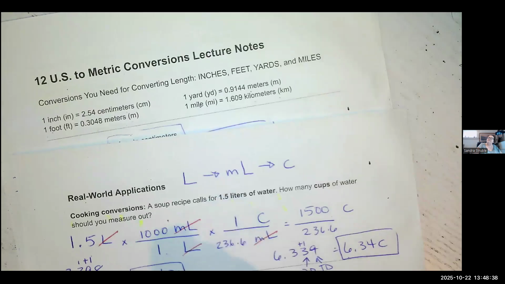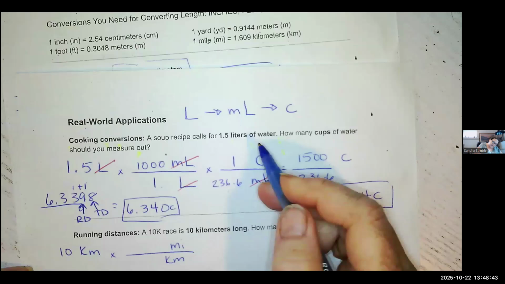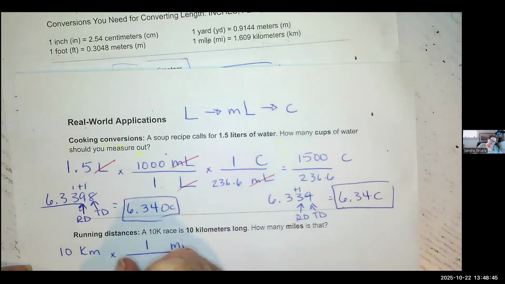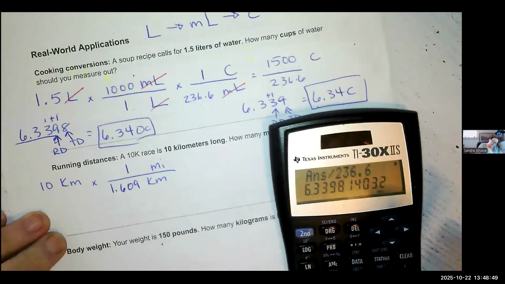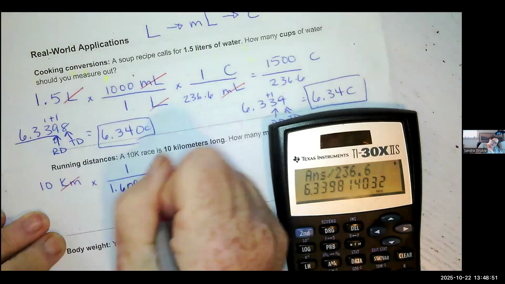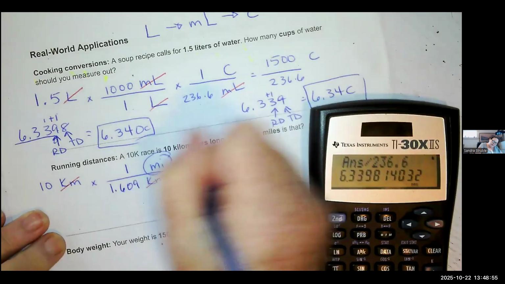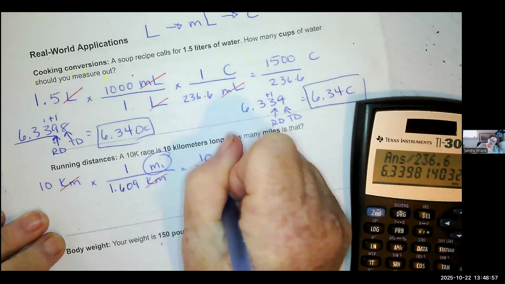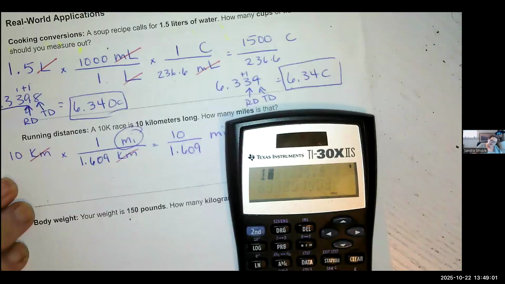All right. And that was 1 mile is 1.609 kilometers. Multiplying straight across, my kilometers are gone. I'm left with miles. 10 times 1 is 10. 1.609 on the bottom, and this is miles. And now we just need to divide. 10 divided by 1.609 is 6.215.